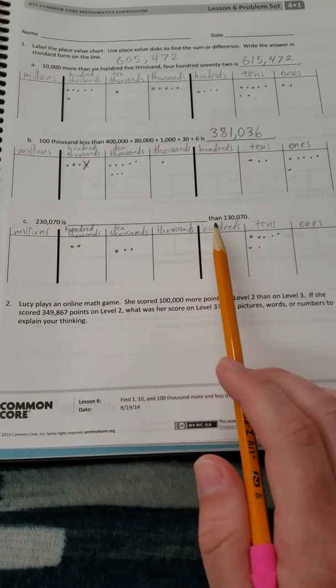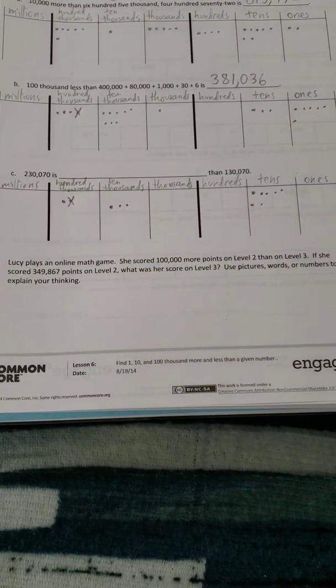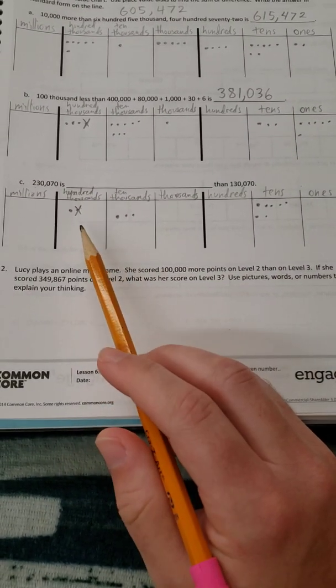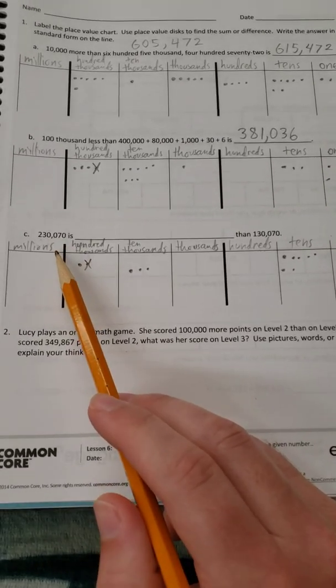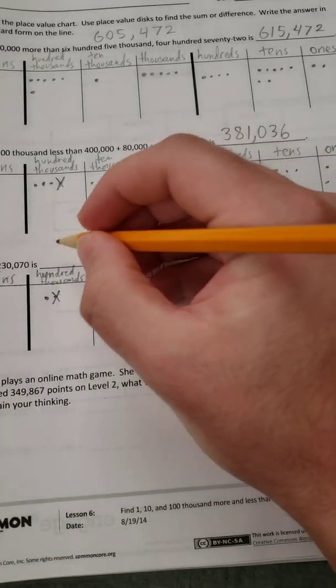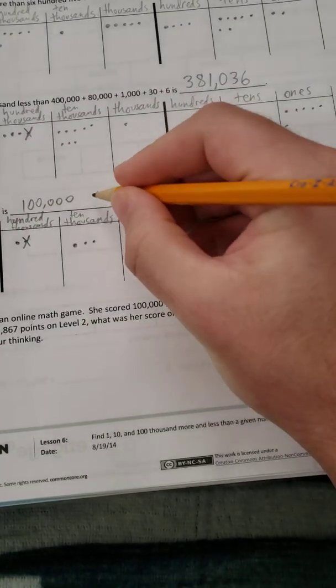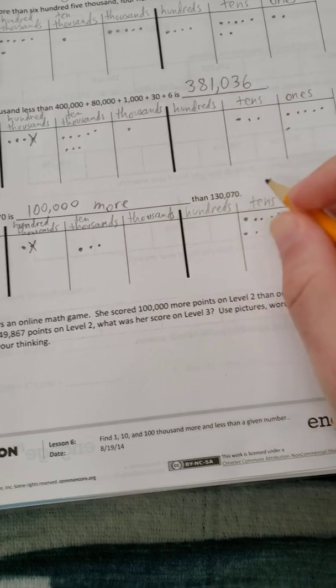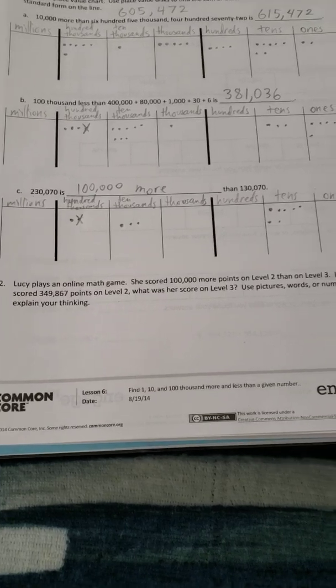It goes from 2 to a 1. So let's cross out one of these. So it changed by 100,000. So this number is 100,000 more than this number.